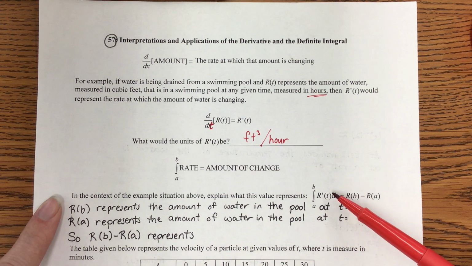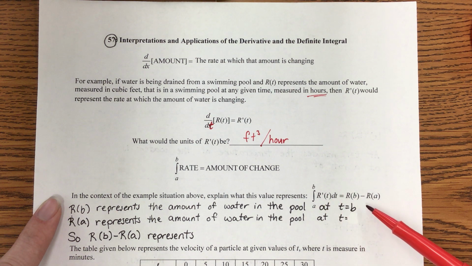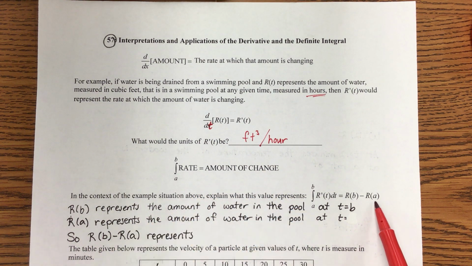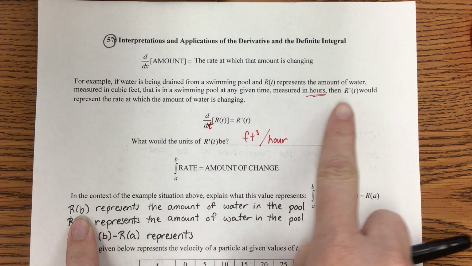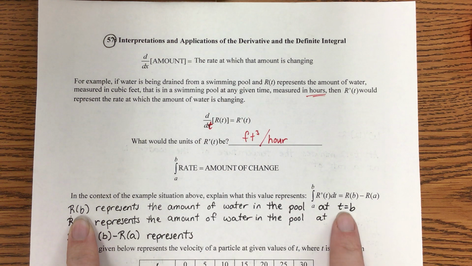The integral of the derivative is going to equal the original function, right? The integral gets rid of the derivative sign, so there's no more little prime up here. And then plugging in b and plugging in a, we find the difference between the starting value and the ending value. So R of b represents the amount of water in the pool at t equals b, because R, we are told, is the amount of water in the pool at that time.